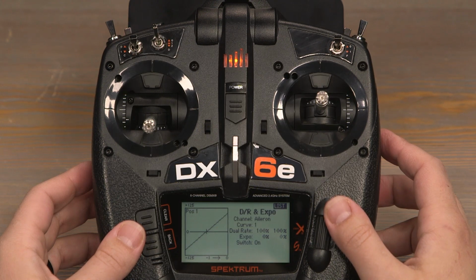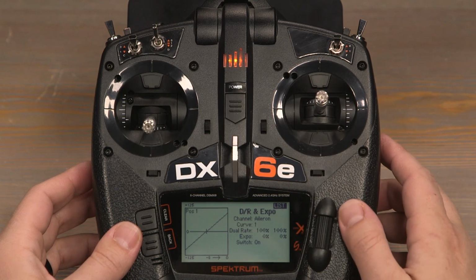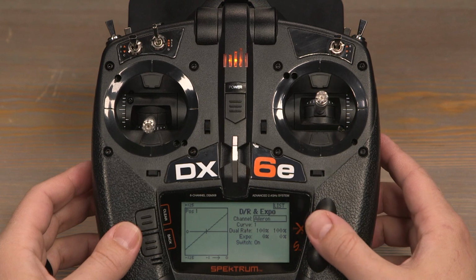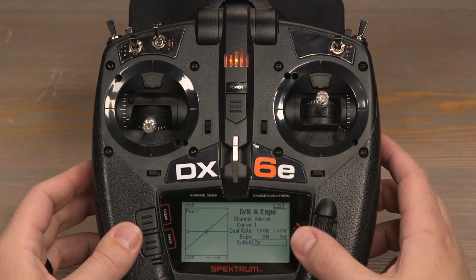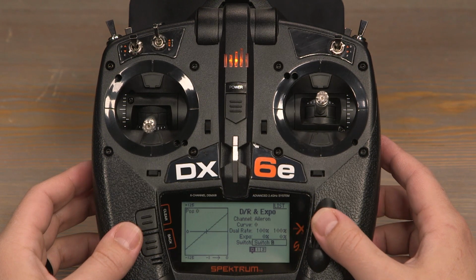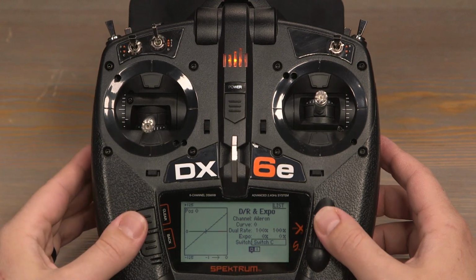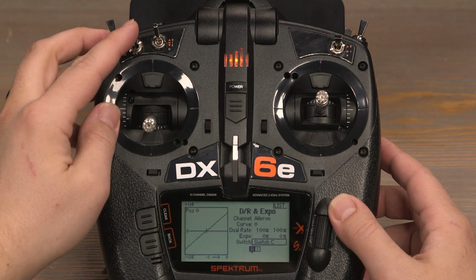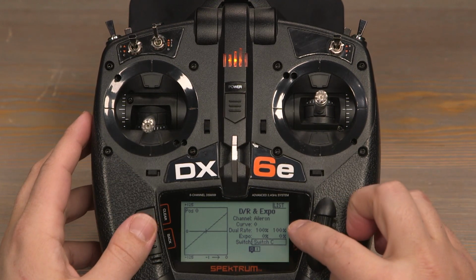When we first enter the DR and Expo screen, we can see the channel aileron is already selected. Let's scroll down to select a switch to control our dual rates. Click where it says On, and then scroll to choose your switch. I'll be using the C switch for my dual rates. So I'll click to lock it in. With the C switch in the 0 position, that'll be my high rates. So I will leave the dual rates at 100%.